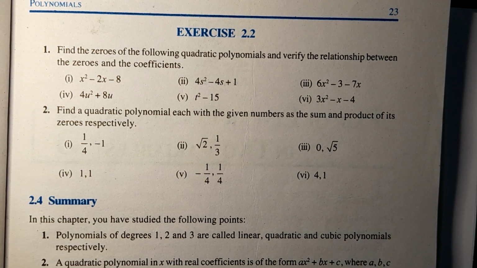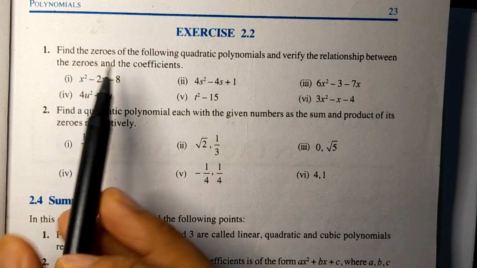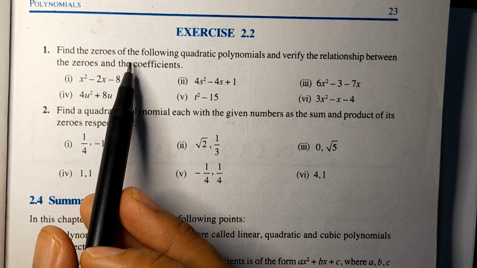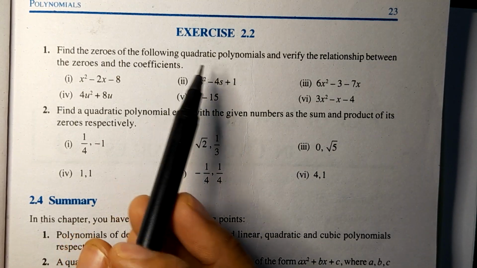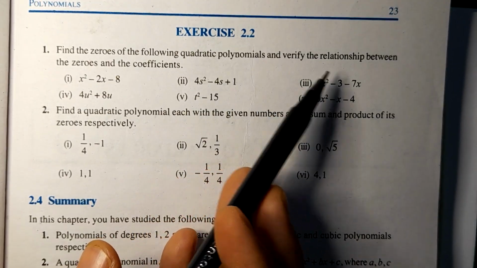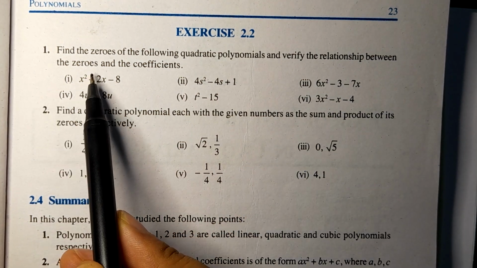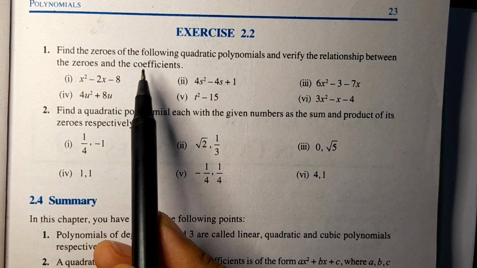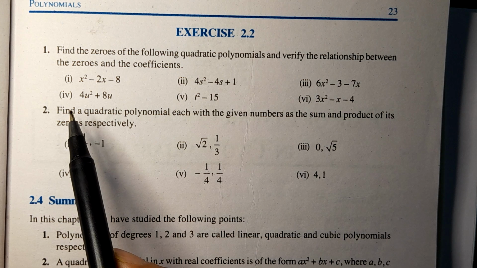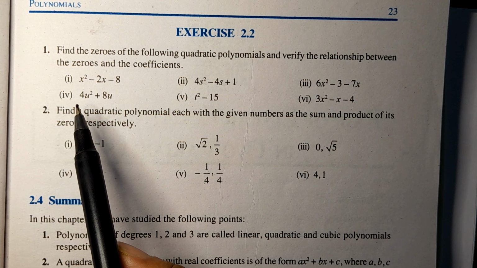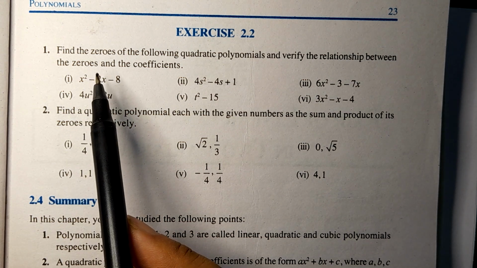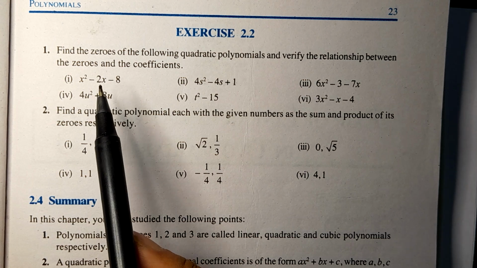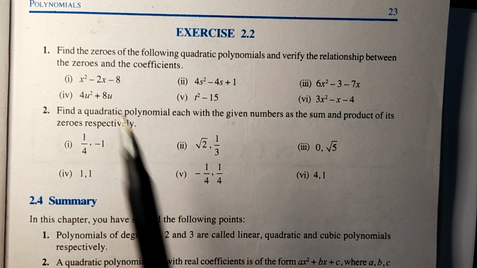Chapter 2, exercise 2.2. Find the zeros of the following quadratic polynomial and verify the relationship between the zeros and the coefficients. Here the quadratic equation is given. From the quadratic equation, first find the zeros of the polynomial. After that, find the relationship between the coefficients of the quadratic polynomial.